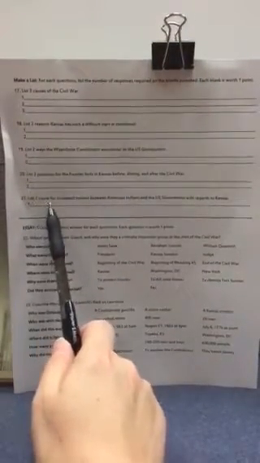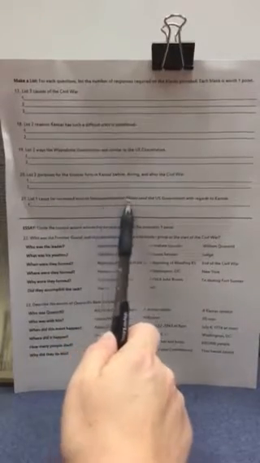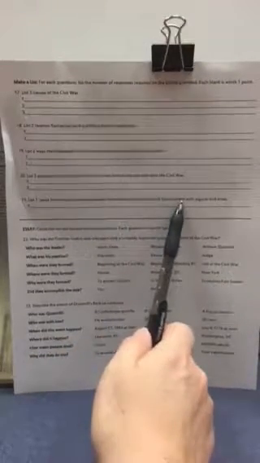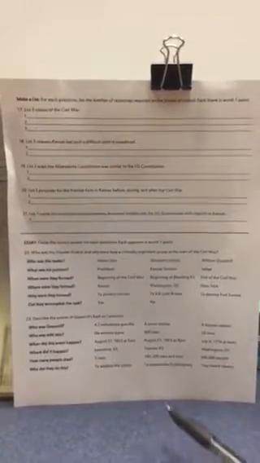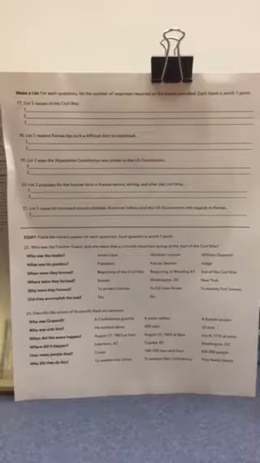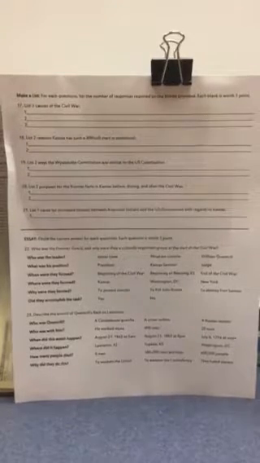And number 21. List 1 cause for increased tension between American Indians and the U.S. government with regards to Kansas. Go ahead and pause and write. All right, so now the last portion down at the bottom is your essay. Instead of actually writing out an essay, she would like you to circle the correct answer for each question.